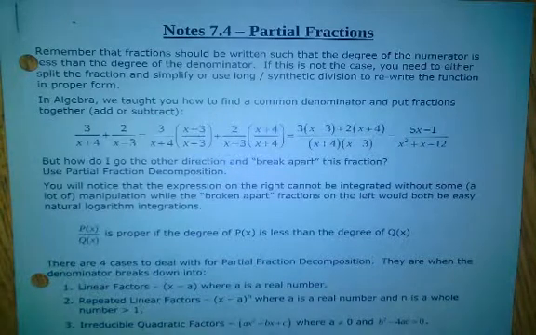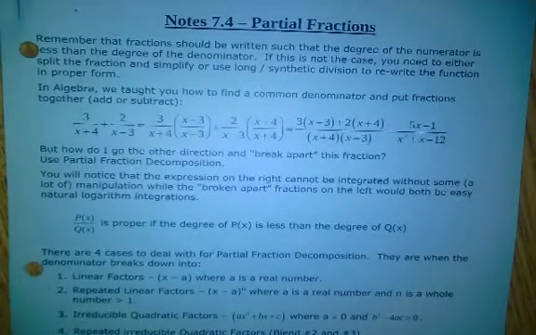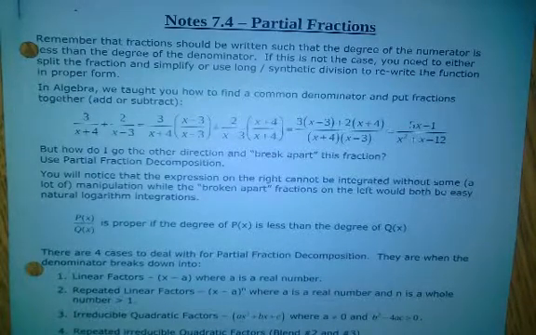Let's start here. So we're going to learn about partial fractions. Super fun stuff here. It's like the complete opposite of adding fractions with common denominators. You're actually trying to take a fraction and pull it apart.